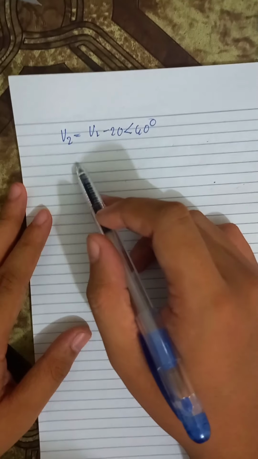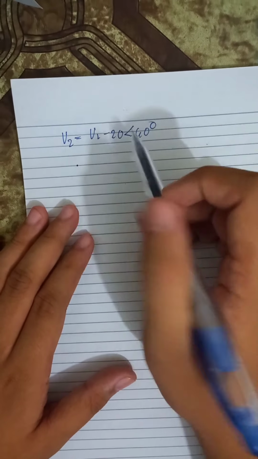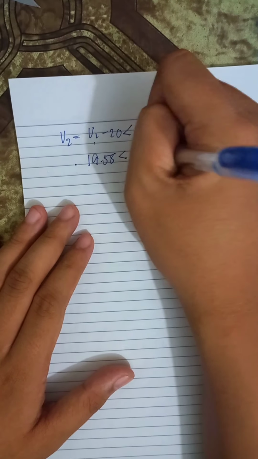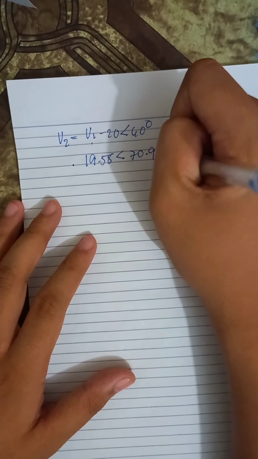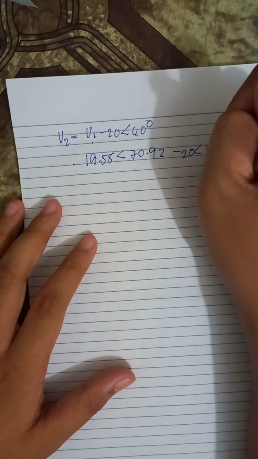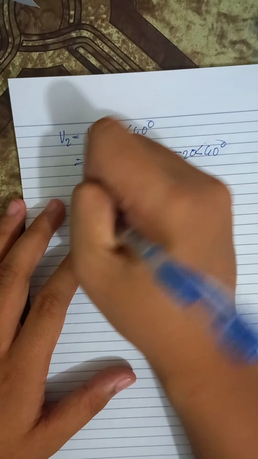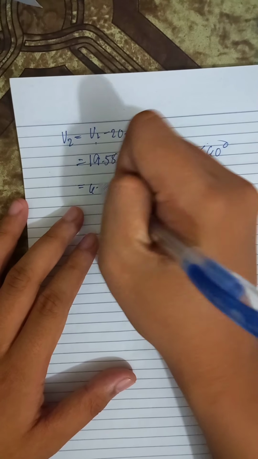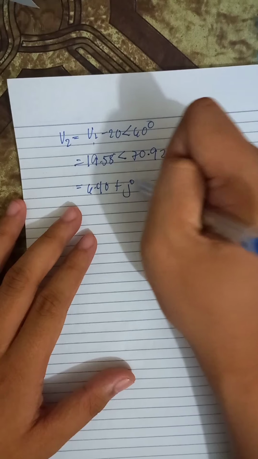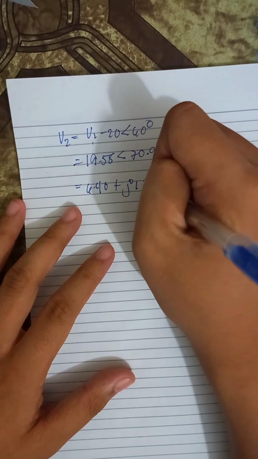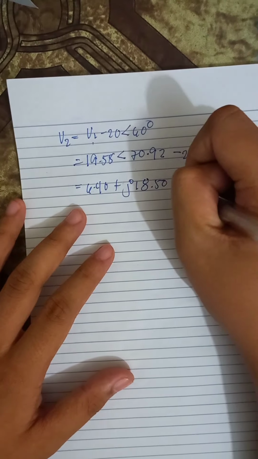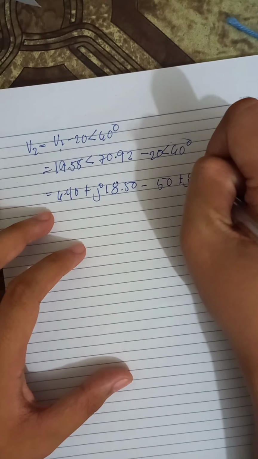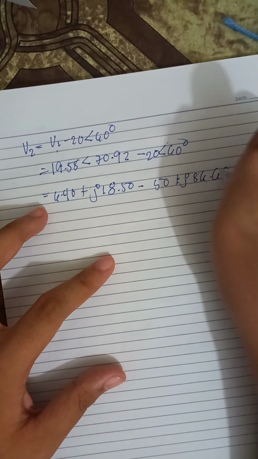So next we have to solve the value of V2, voltage 2. So the value of V1 earlier is 19.58 angle of 70.92. We have to minus it to 20 angle of 60 degrees. So next step is we have to turn this into rectangular form. 6.40 plus j18.50 minus 50 plus j86.60.